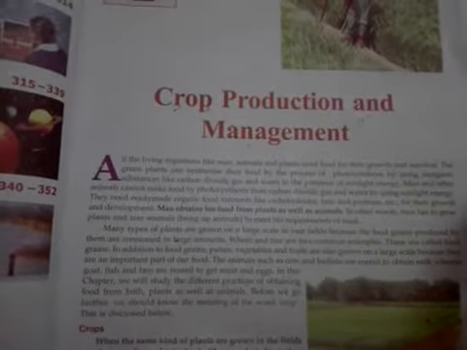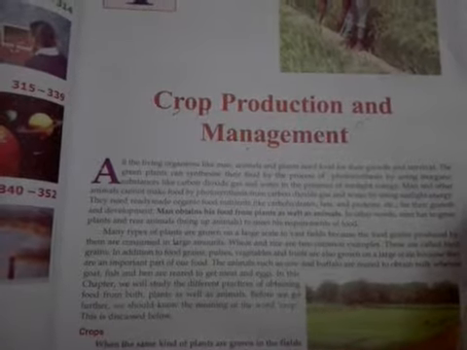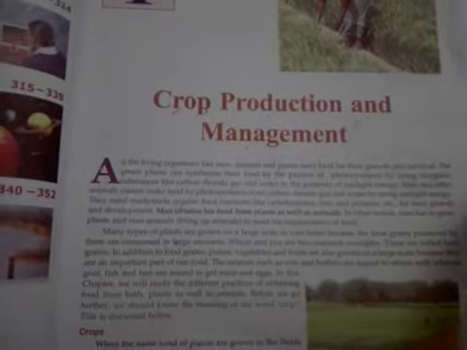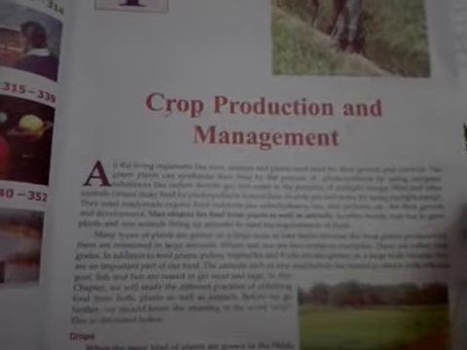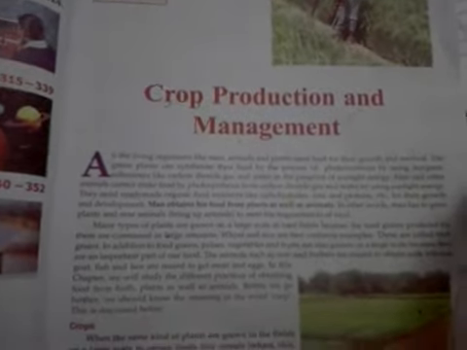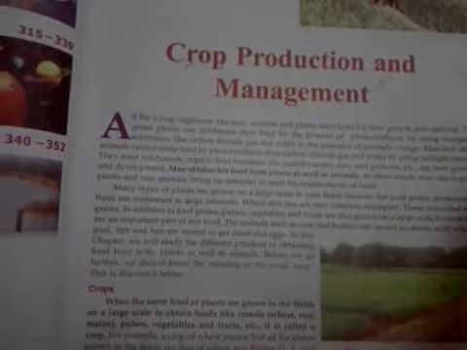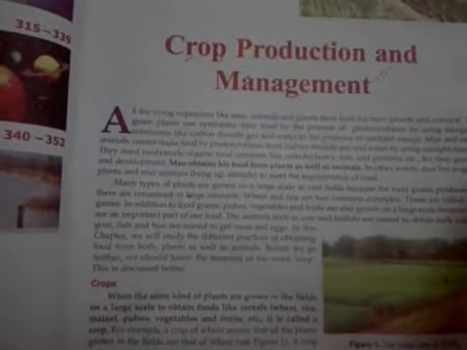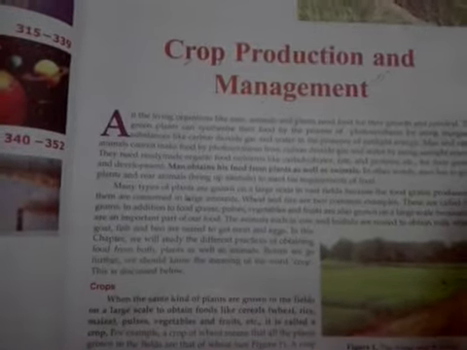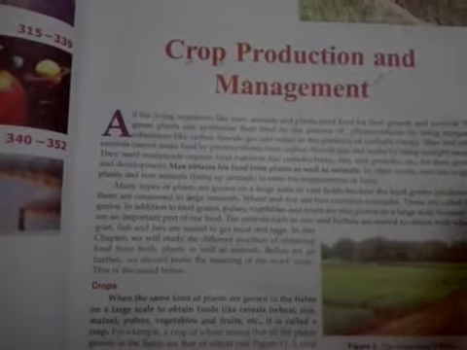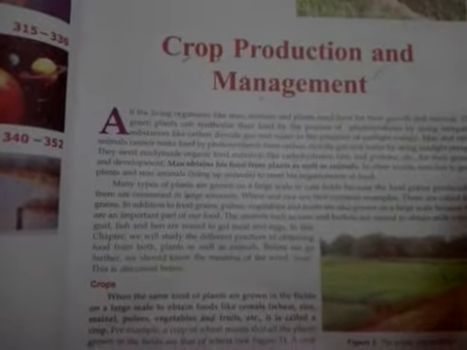Before we go further, we should know the meaning of the word crop. Let us discuss what crops mean. When the same kind of plant is grown in the field on a large scale to obtain food like cereals, grain, wheat, rice, maize, pulses, it is called crops.